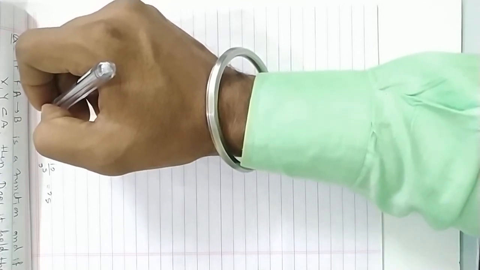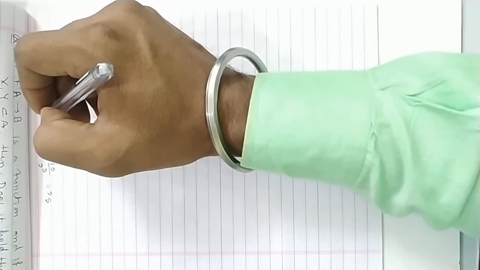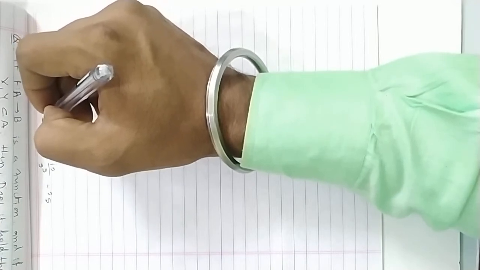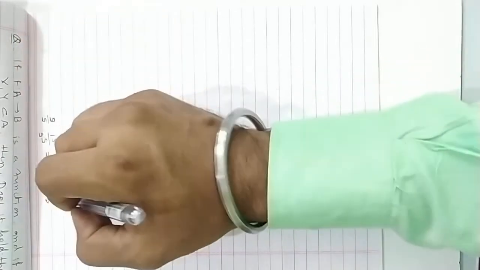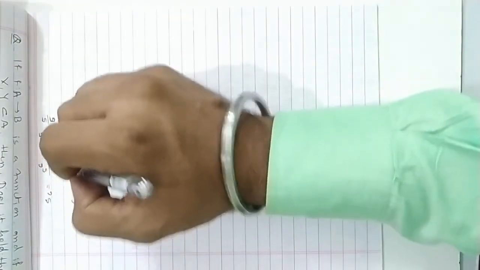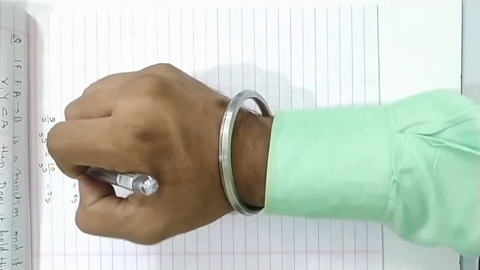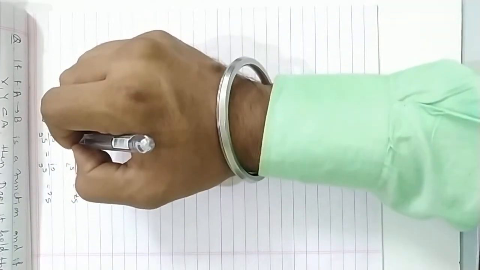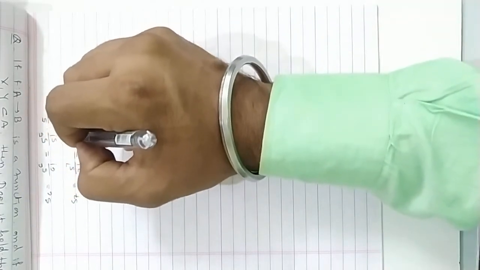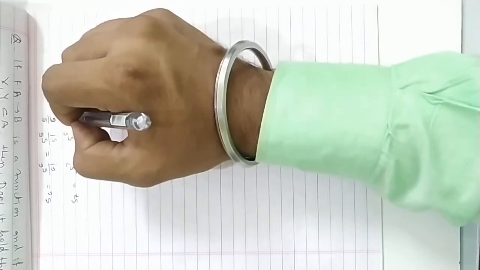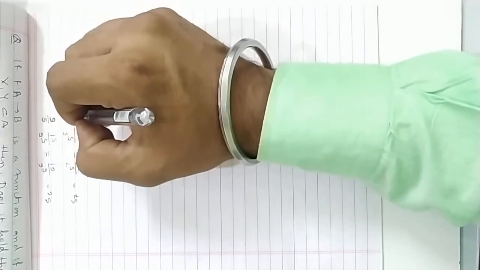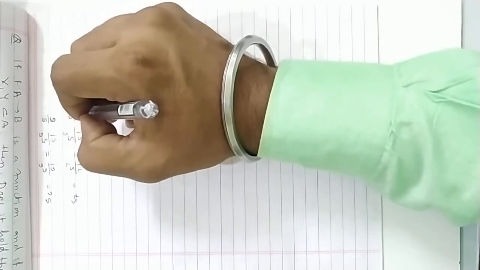Is that right? Yes. Then S7 is 5 raised to 7 upon 7 factorial. So I can write it as 5 raised to 5 upon 5 factorial into 5 into 5 divided by 6 into 7.